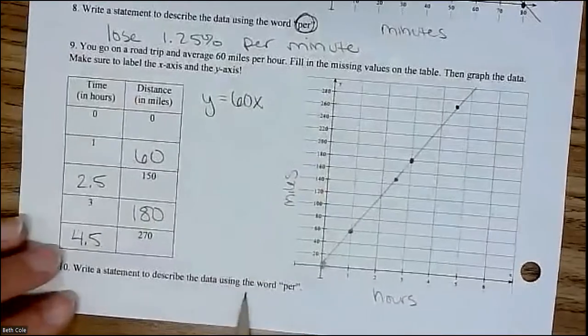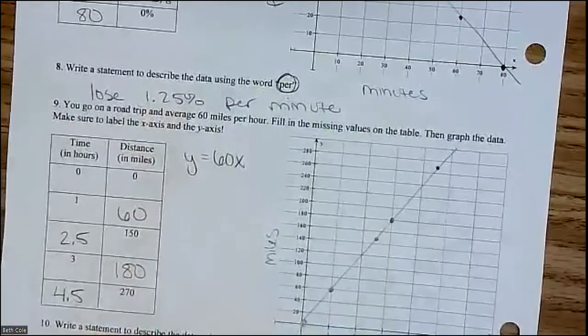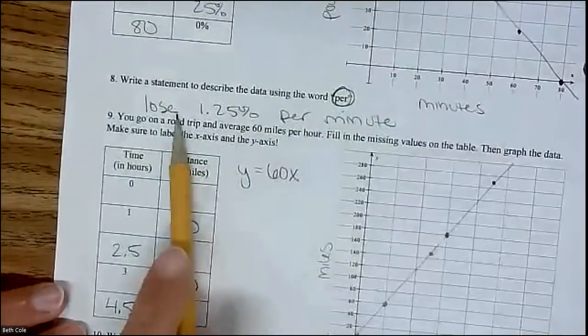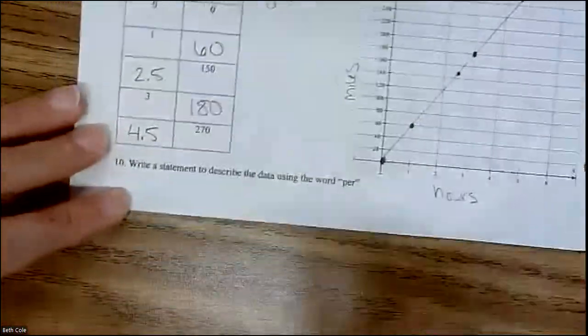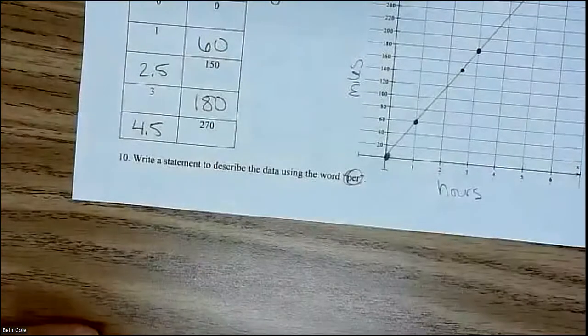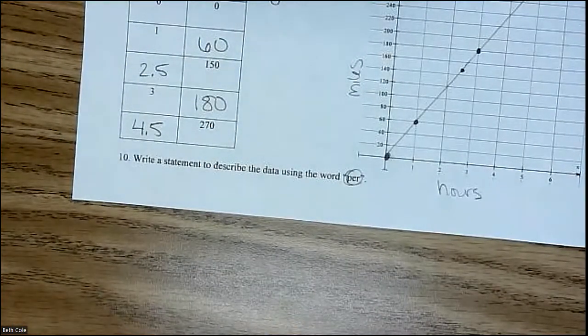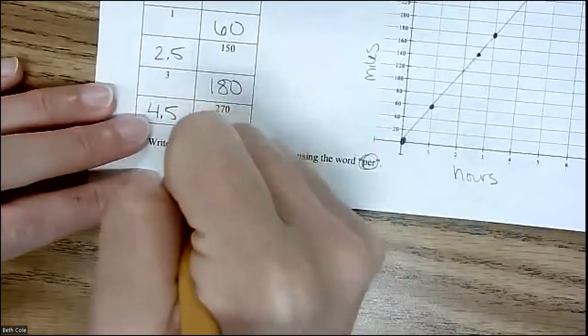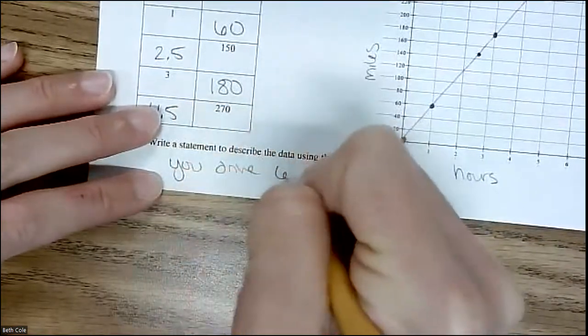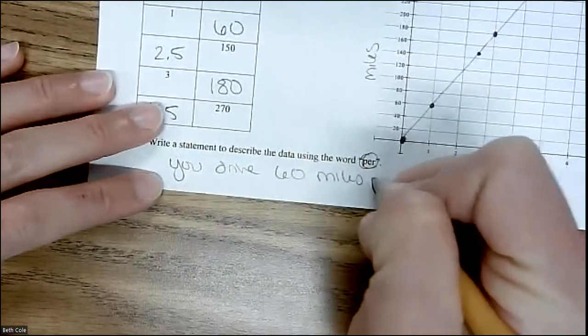So let's write a statement using per. And again, you're going to have to have a number in there for your slope. Look at what we did on this one. What's our statement with the word per for our slope? We want to turn it into a sentence. Yep, you are driving 60 miles per hour.